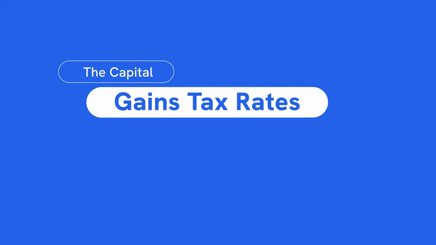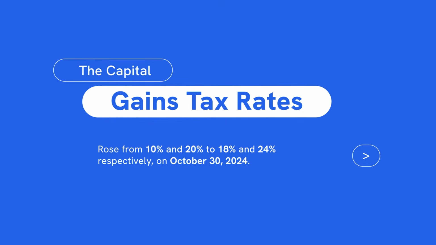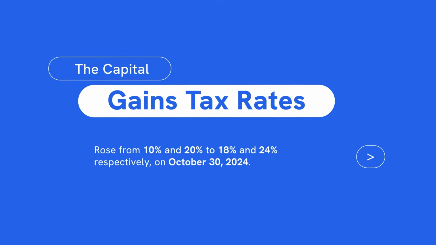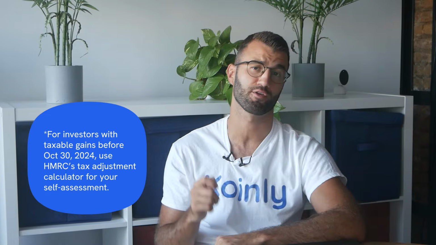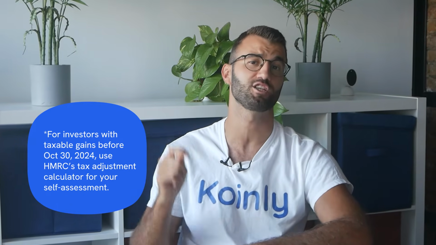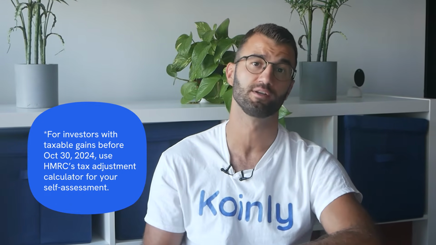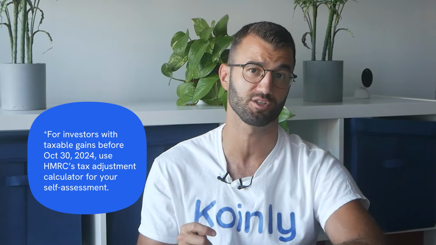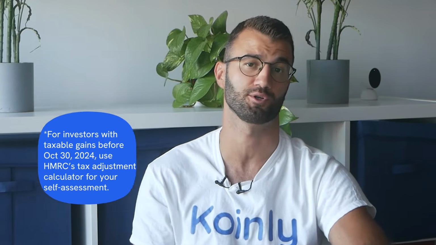Due to the mid-financial year tax hike, reporting crypto gains and losses to the HMRC this year is a little more complicated for many investors. The capital gains tax rates rose from 10 and 20% to 18 and 24% respectively on October 30th, 2024. For investors who have taxable gains before October 30th, 2024, you'll need to use HMRC's Tax Adjustment Calculator to get a figure to make a tax adjustment in your self-assessment tax return. And we're going to walk you through how to do that exactly with Koinly's HMRC summary report.